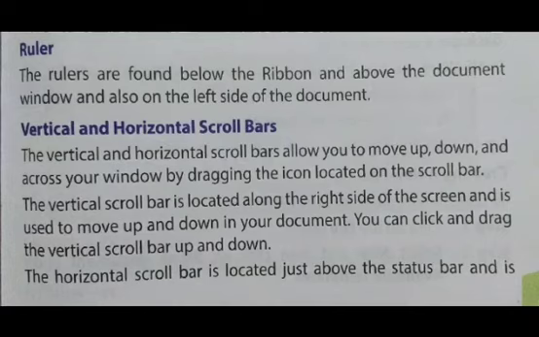Okay. Next is vertical and horizontal scroll bars. The vertical and horizontal scroll bars allow you to move up and down and across your window by dragging an icon located on the scroll bar. The vertical scroll bar is located along the right side of the screen and it is used to move up and down in your document. You can click and drag the vertical scroll bar up and down.